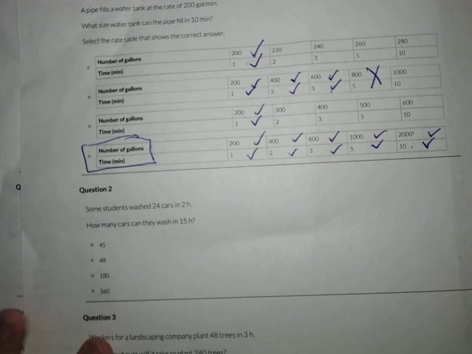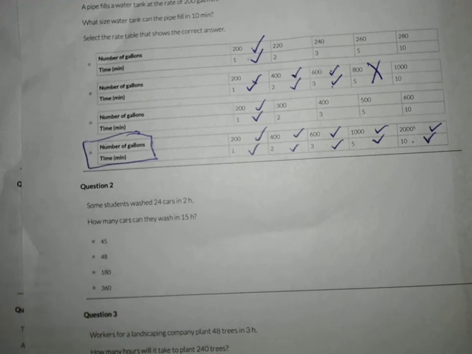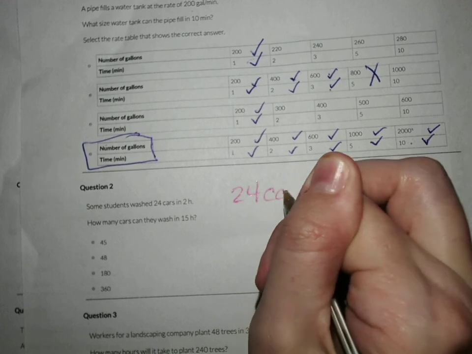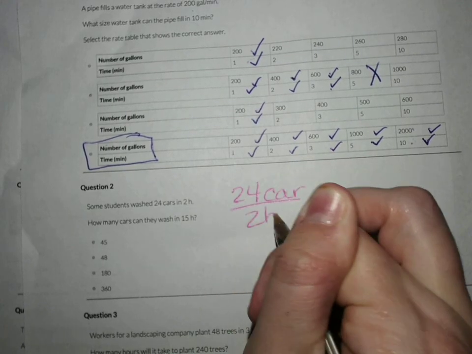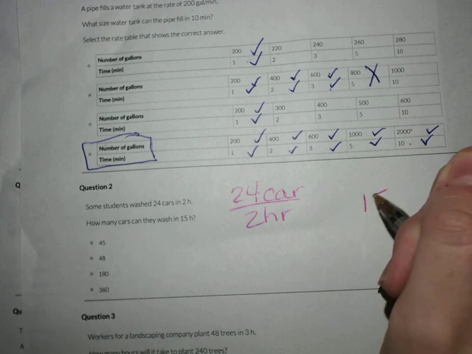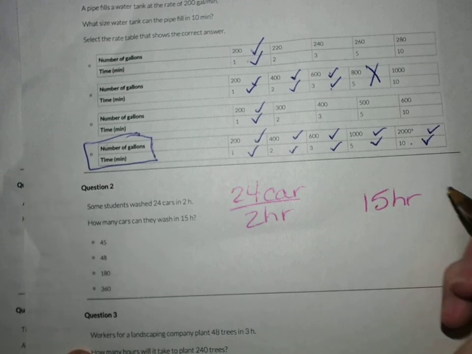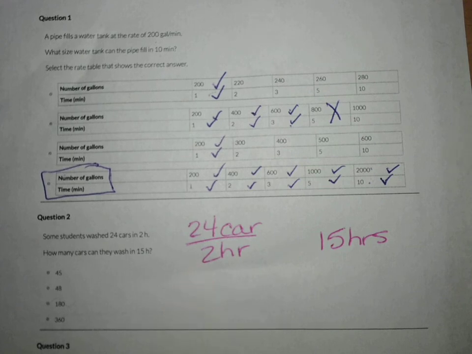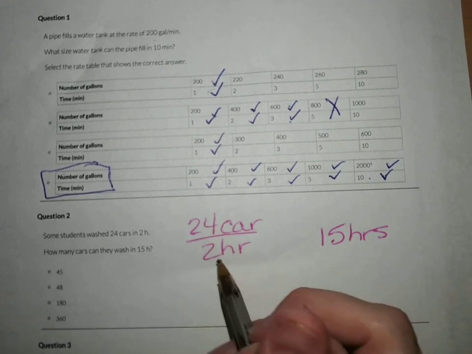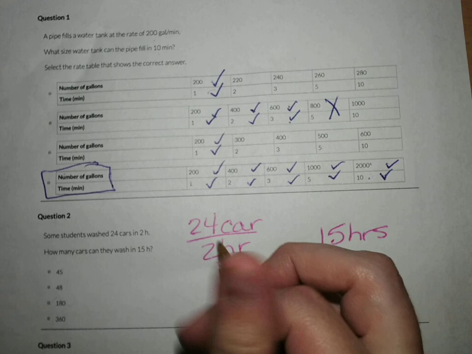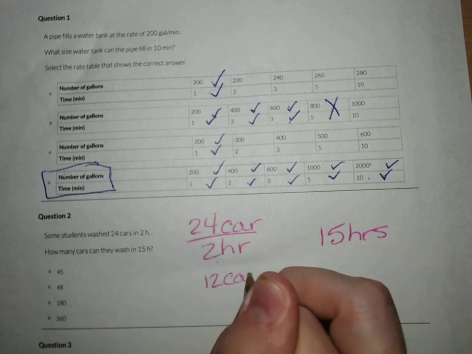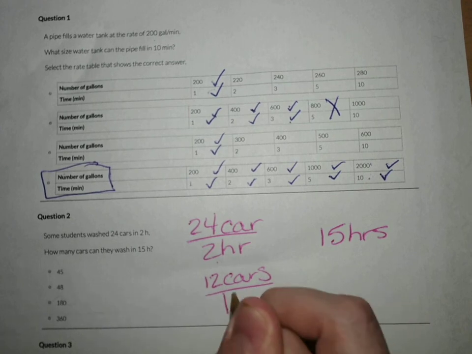Okay, number 2. Some students wash 24 cars in 2 hours. How many can they wash in 15 hours? So what I would do is find the unit rate here. They can wash 24 in 2 hours, so 24 divided by 2, that's 12 cars in 1 hour.